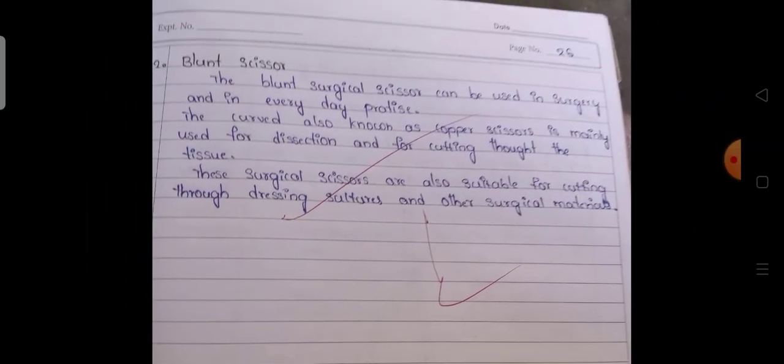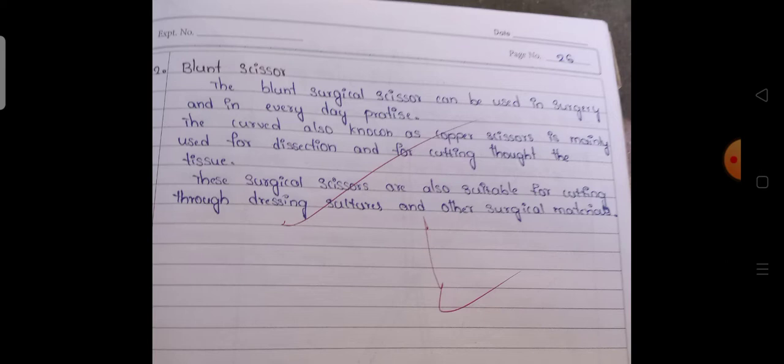Okay, next coming to the blunt scissors. With the help of the blunt scissors, we can use it in surgery purpose and in everyday life also. So this is a blunt scissors. The small one will be there. No, this is a blunt scissors.